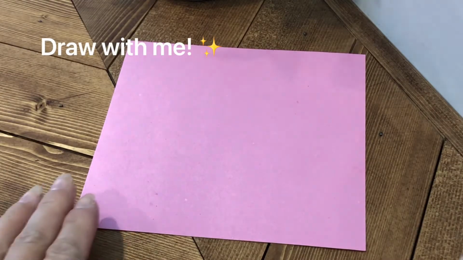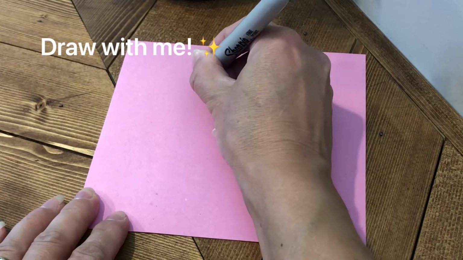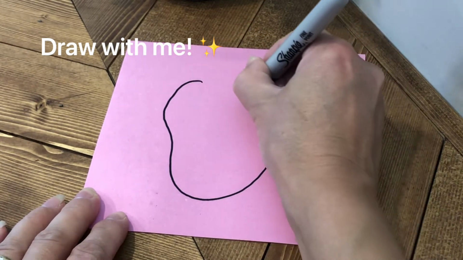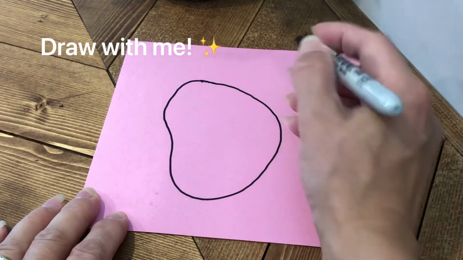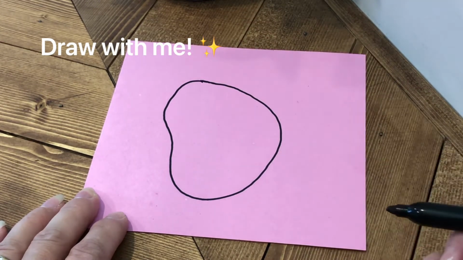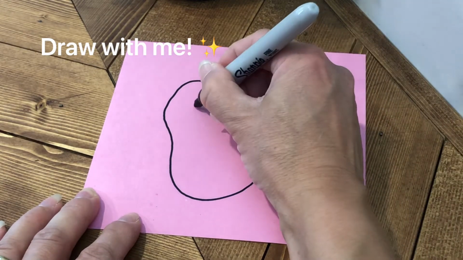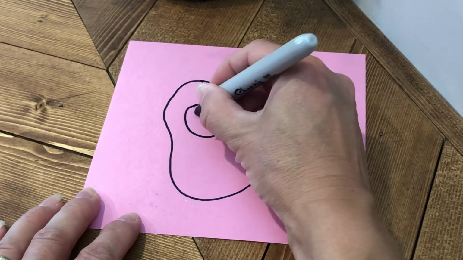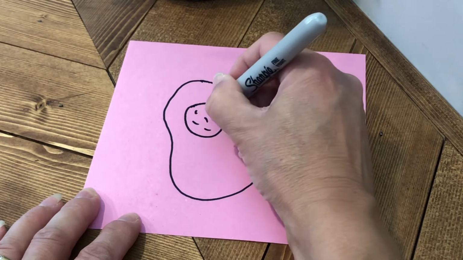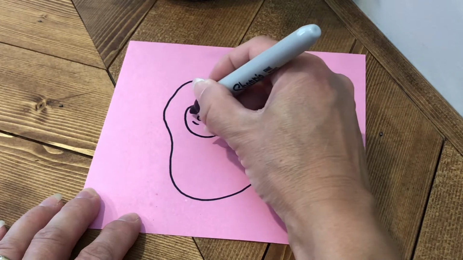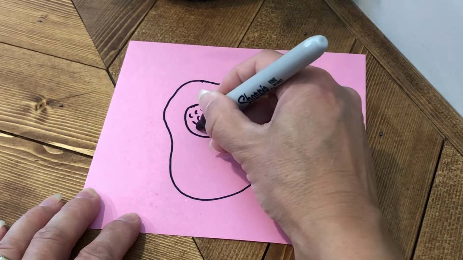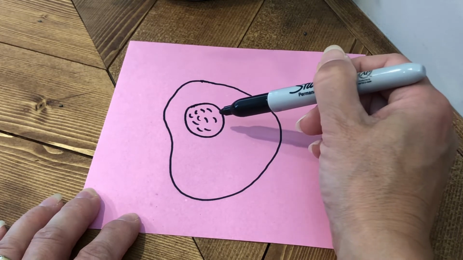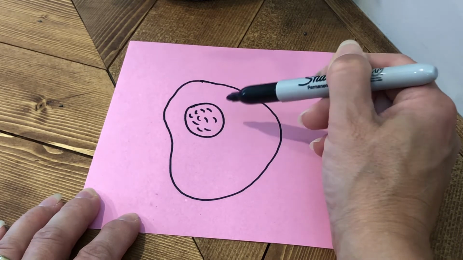So let's draw a eukaryotic cell. I'm just going to draw a basic cell shape. And this line that I'm drawing now is representing the cell membrane. Inside the cell is a nucleus, and that contains the DNA of the cell in the form of chromosomes. And the important thing to remember is that this nucleus has a membrane.